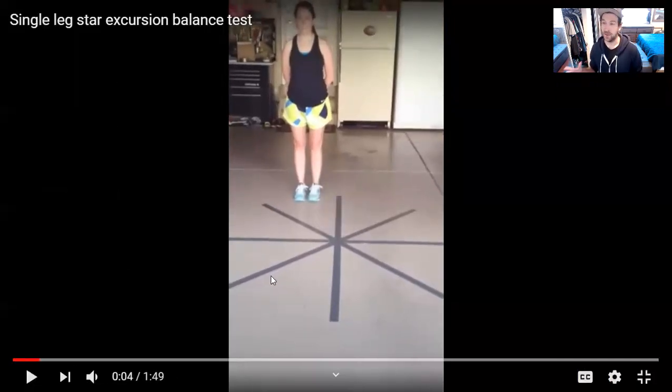We know that balance is a function of how far outside of our base of support you can move. If your base of support is your center, how far you can move outside of that base of support, that is your balance, right? So what you're going to see is we're going to move in all directions here, and he's going to mark how far she can reach out.